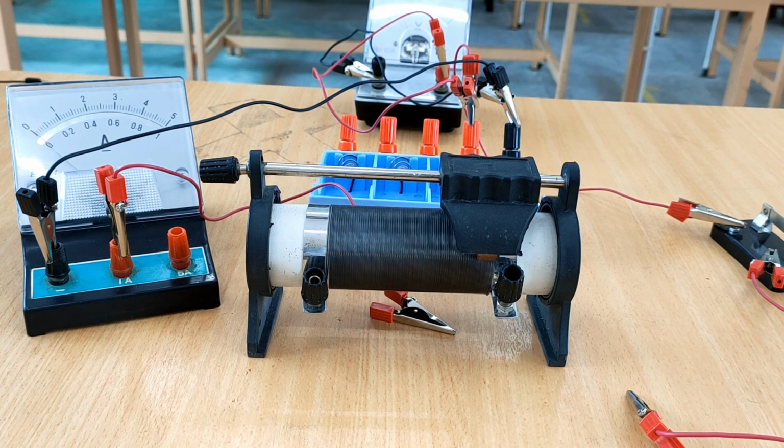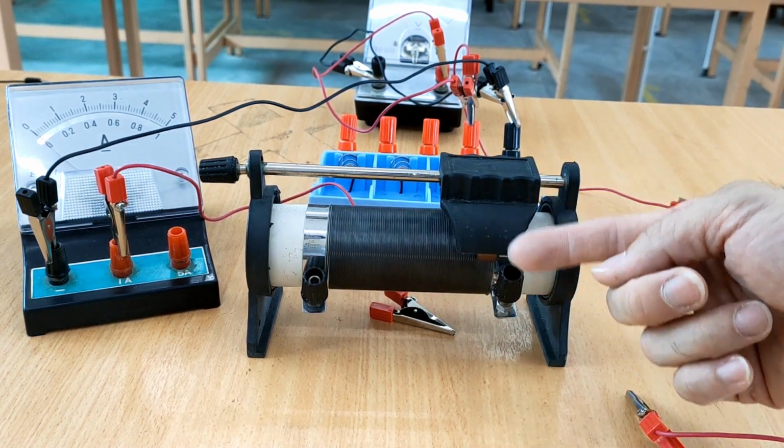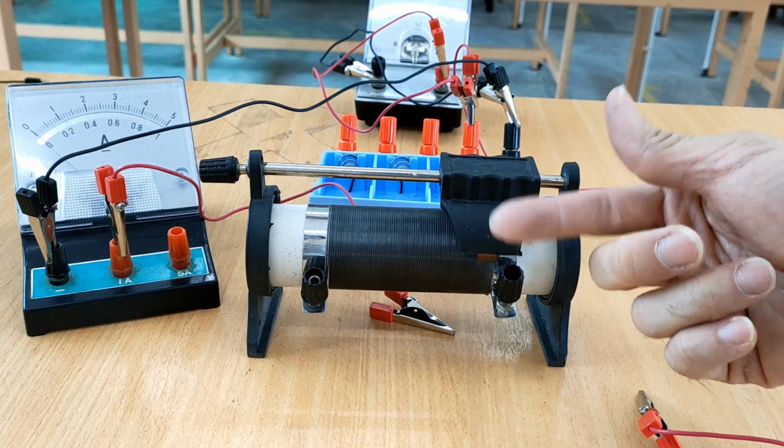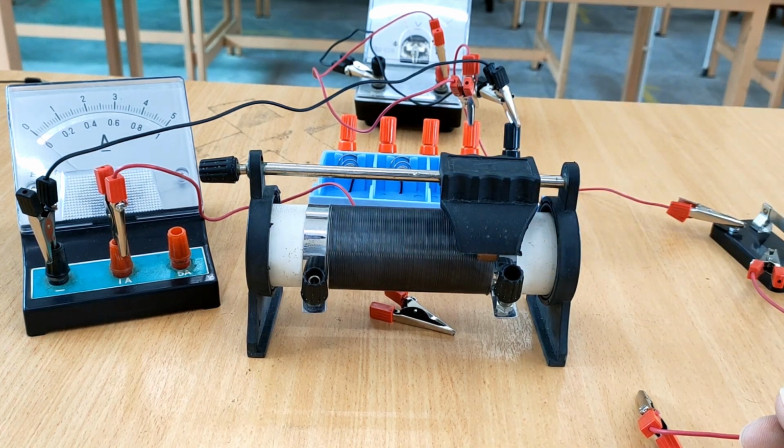Basically, the rheostat consists of a coil wire. As mentioned, the longer the wire, the higher the resistance will be.